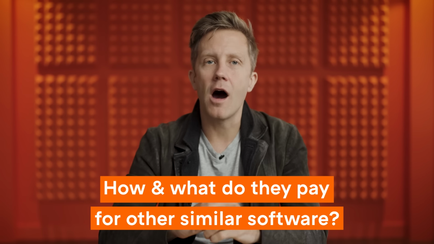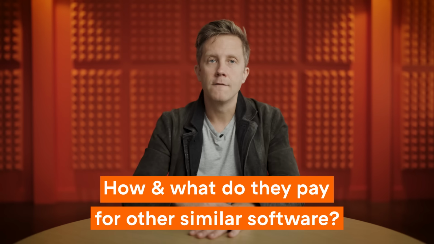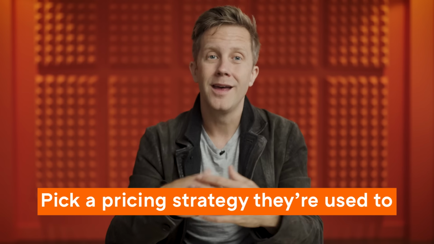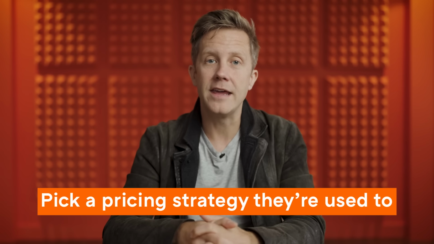So now we've talked about the three main elements, starting with the value equation, considering your cost and competition. We're going to talk about other techniques for determining the price, or maybe even the pricing structure. So another question you want to ask your champion is how and what do they pay for other similar software products? For example, are they used to paying a monthly flat fee, or per seat pricing, or usage bands, or credits? I would really explore the industry you're selling into and understand what they're used to paying and the way they're used to structuring pricing, and then pick a pricing strategy they're used to.